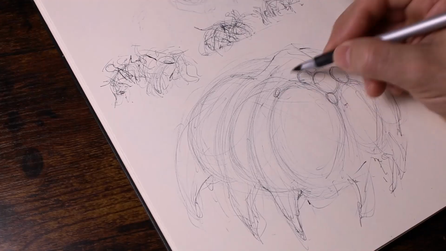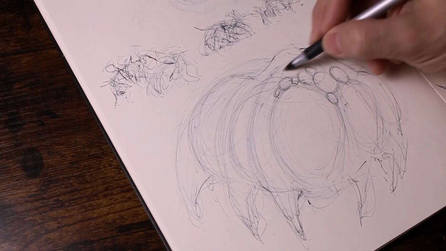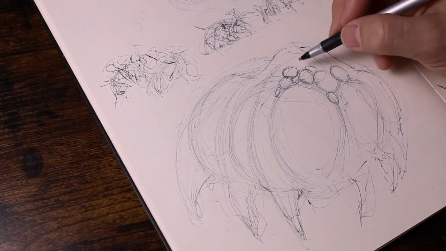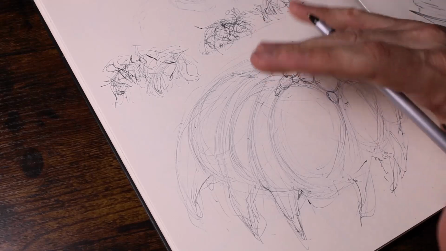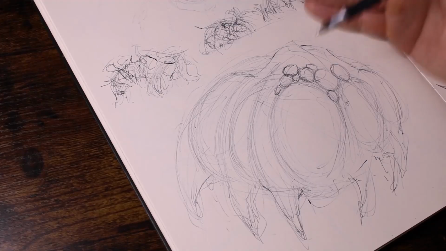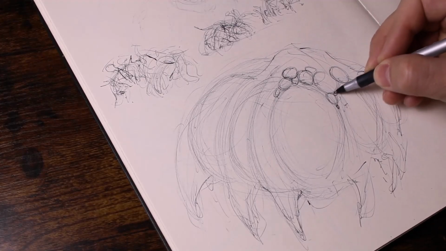It's almost like the top of this creature is going to have some kind of a weird exoskeleton, but it's not an insect. It doesn't swim. We don't know if it floats. We don't know what this is. And that's great. That's the mission for today's lesson.